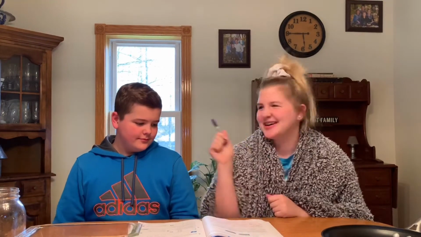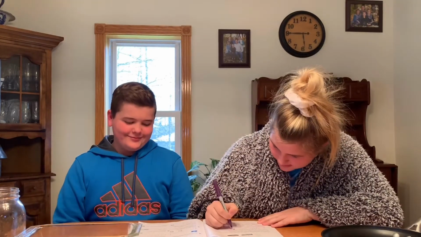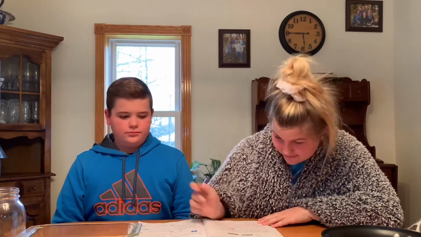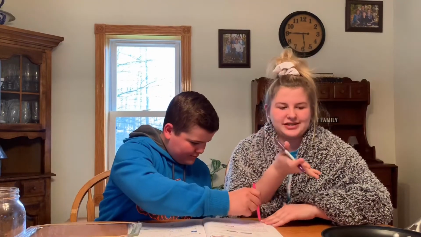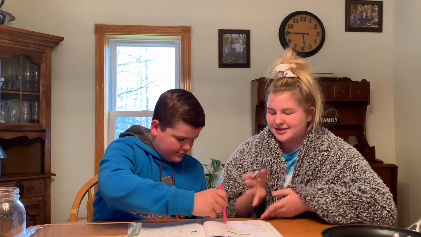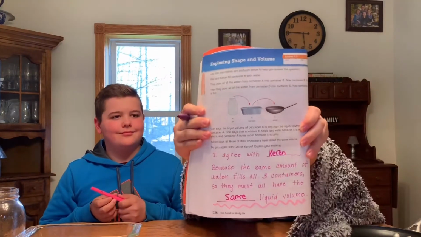So we hope you got the same answer as us because we agree with Kieran. So I'm going to write I agree with Kieran because the same amount of water fills all three containers, so they must all have the same liquid volume. If the same amount of water fits all three containers. Tim, underline same. So we agree. Did you get it?